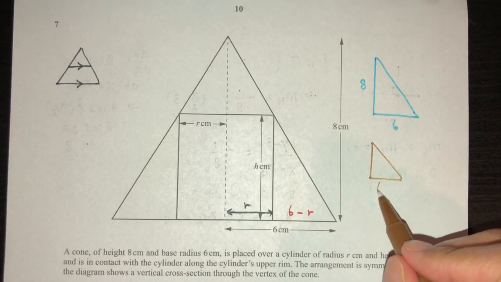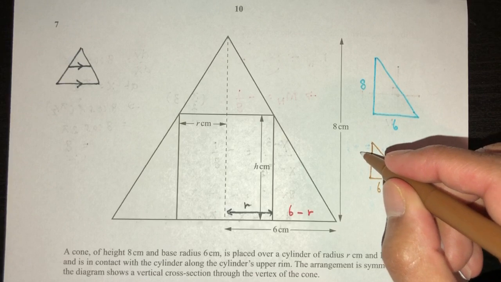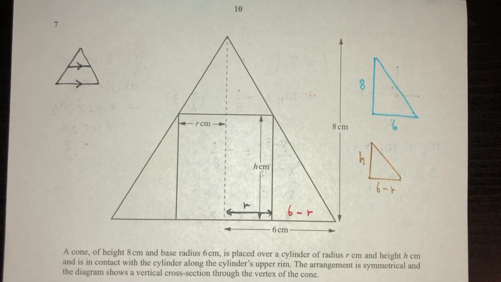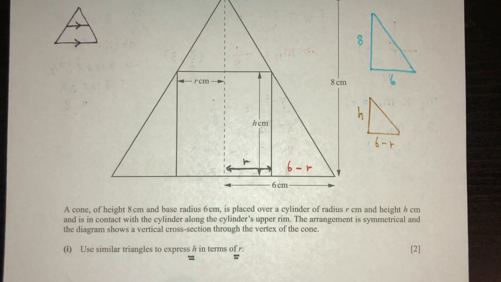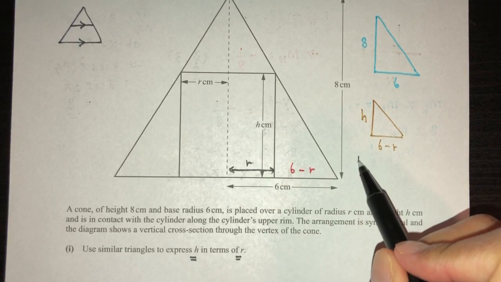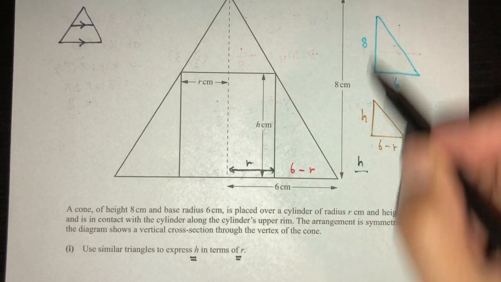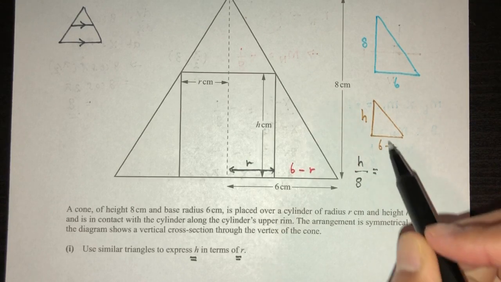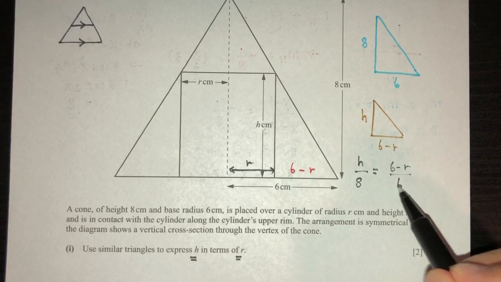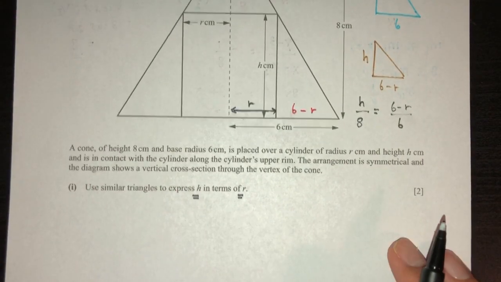Small one here, it is 6 minus r, and the height is h. So we have two triangles. These two triangles are similar, which means that their corresponding sides will be proportional to each other. So by using this fact, we can show h in terms of r. So basically we can write down h over the corresponding side, 8, is equal to 6 minus r over the corresponding side, 6.